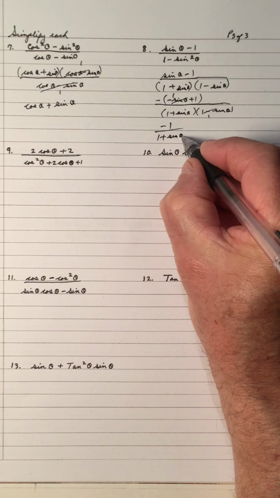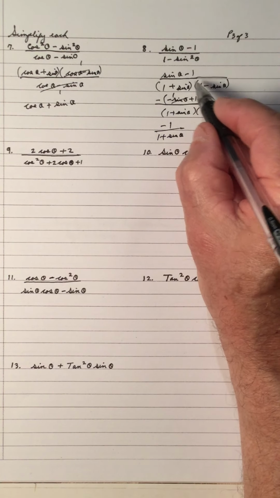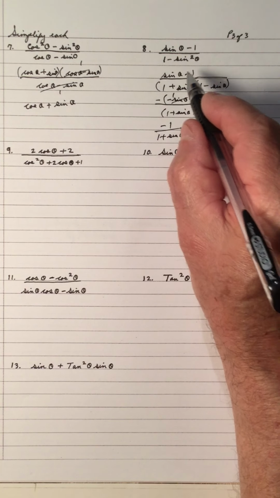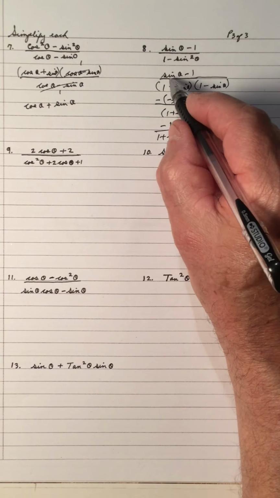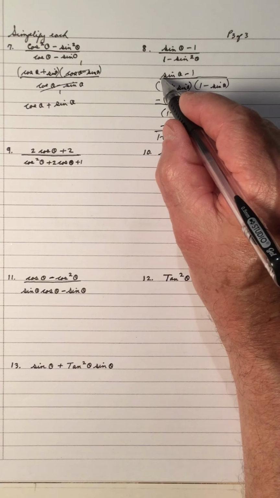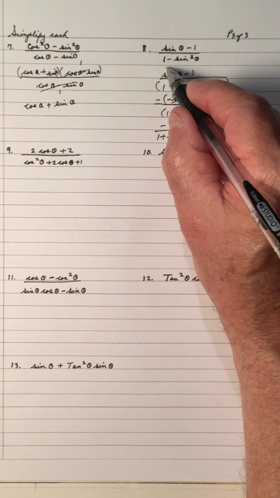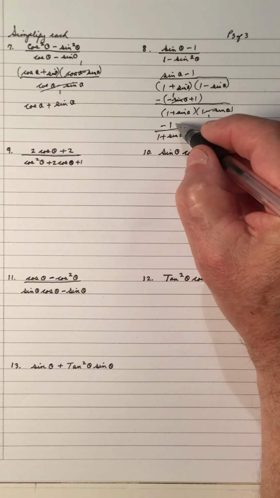So be careful. Again, notice these are the opposites of each other. Plus, minus, minus, plus. So without doing this, you could cancel these two right here, right now, and put a negative 1 there, put a 1 there, and you still get the same answer.